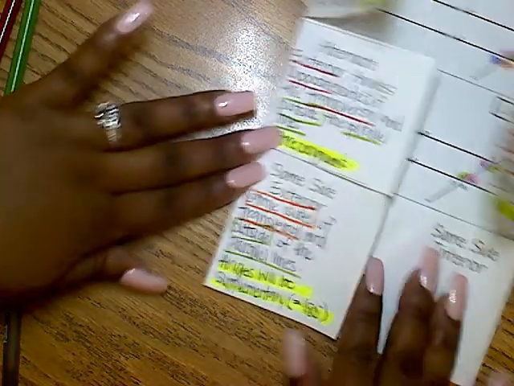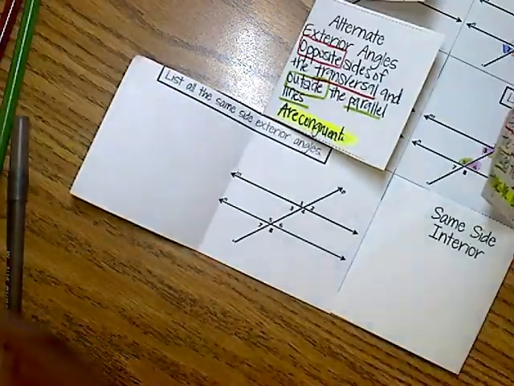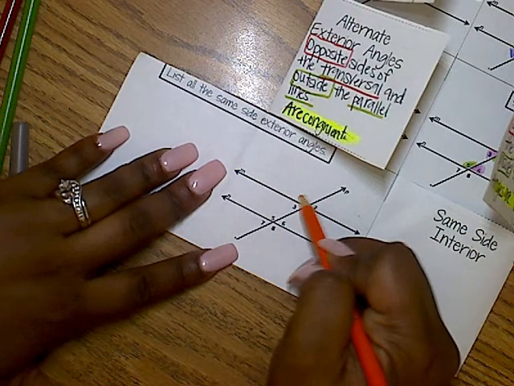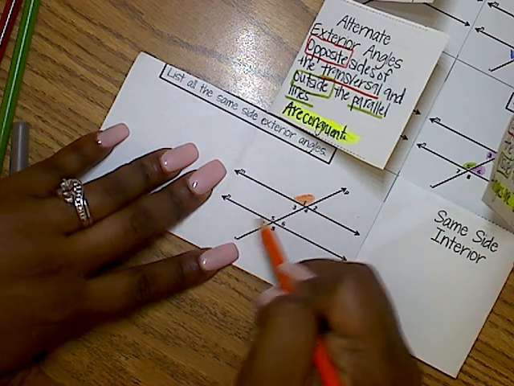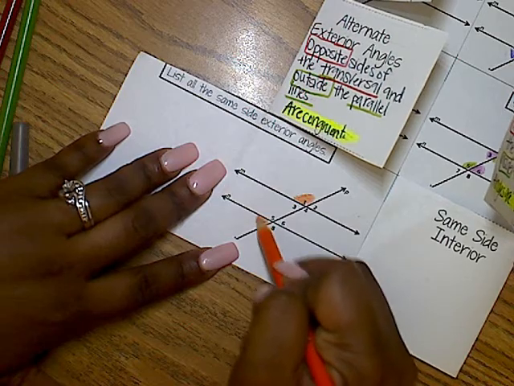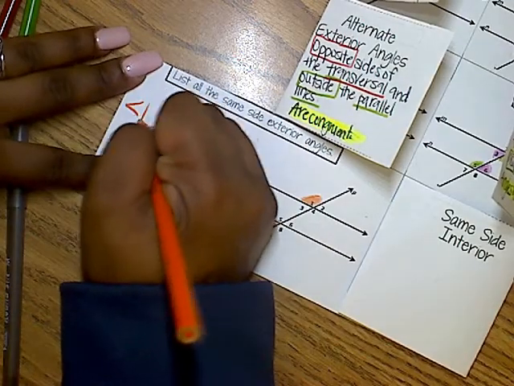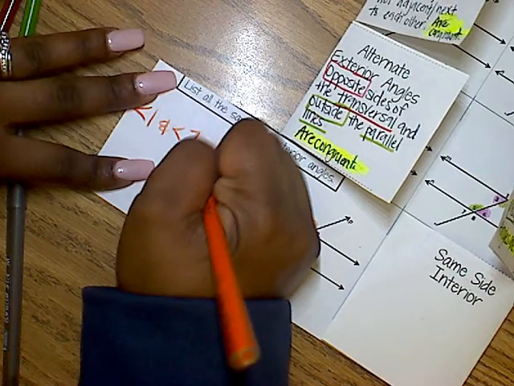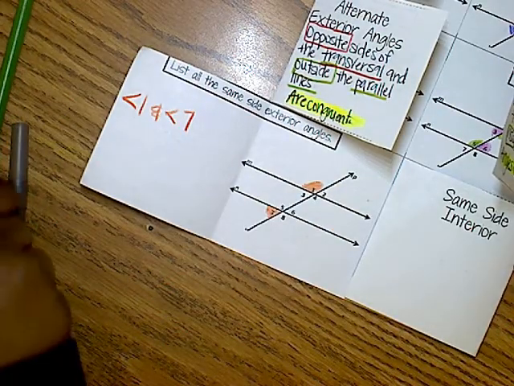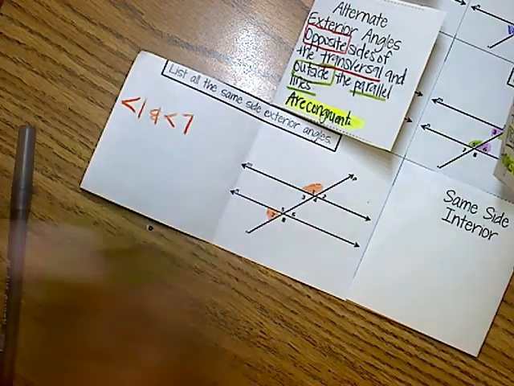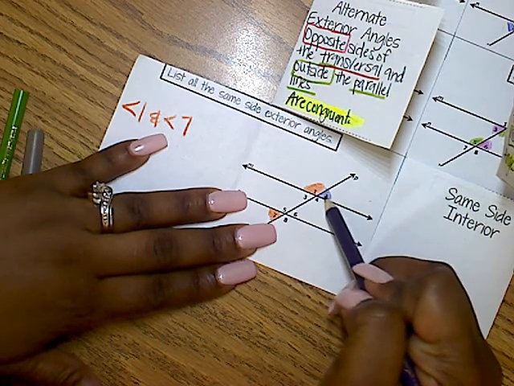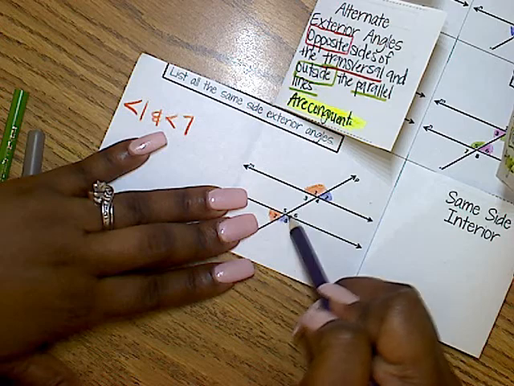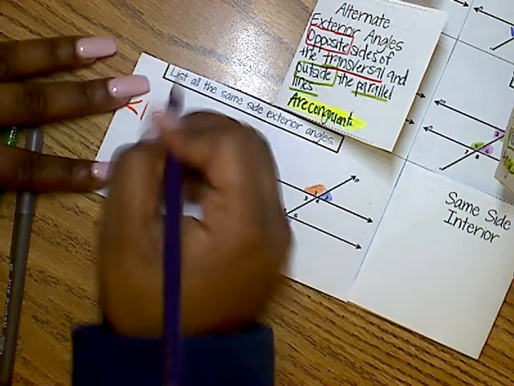Okay, so if we open this up, we only have 2 pairs. So again, same side, exterior is outside. So outside is here, but same side, outside is here. So angles 1 and 7. And again, looking for outside. So this is outside because it's exterior, but same side. So that's 2 and 8.